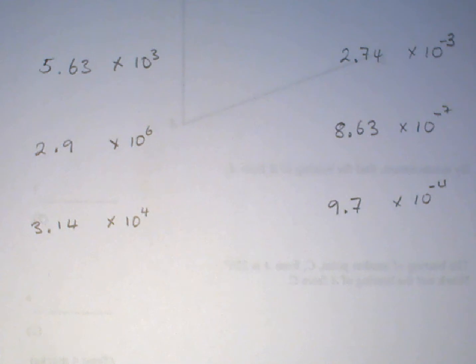Okay, what I'm going to do now, I've got a series of 6 numbers that are written in standard form, and what I'm going to do is convert the standard form into the regular number. Now, you could just use your calculator.